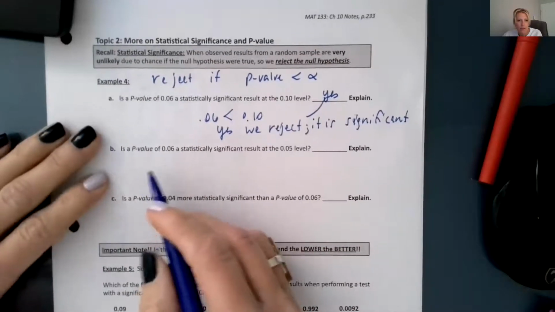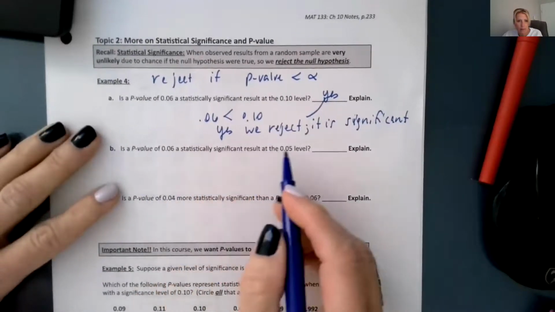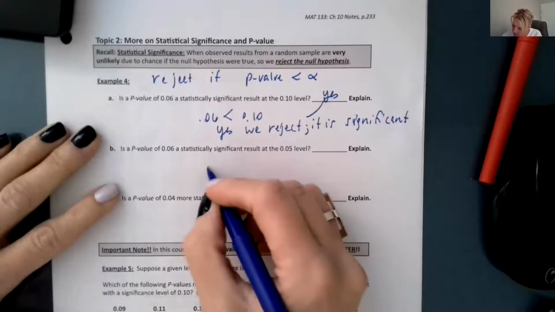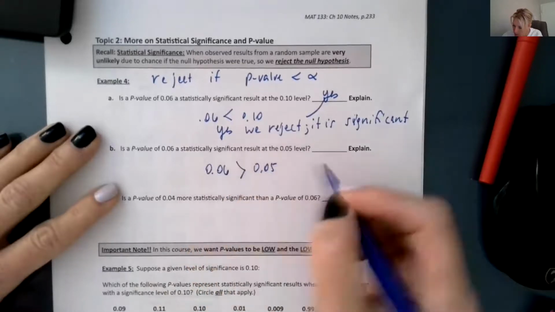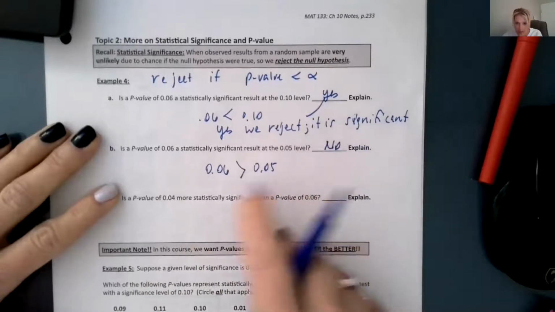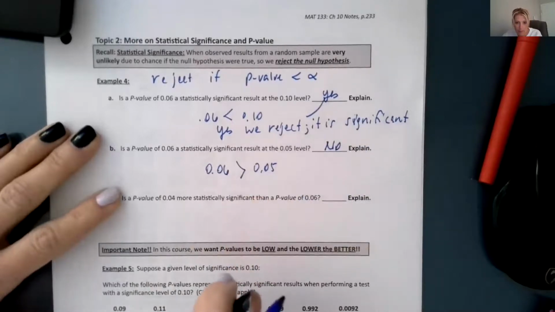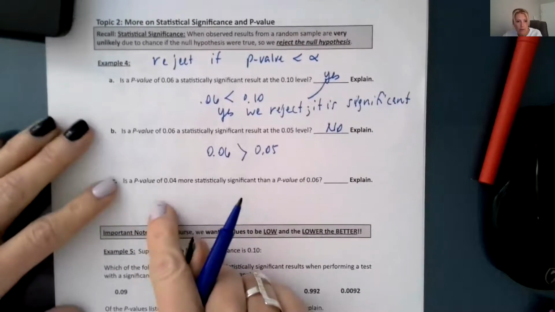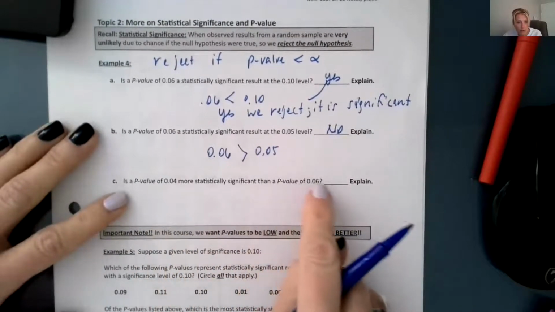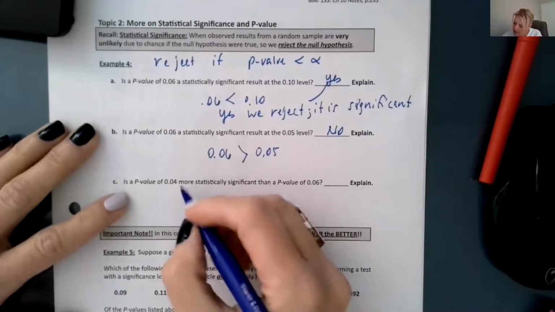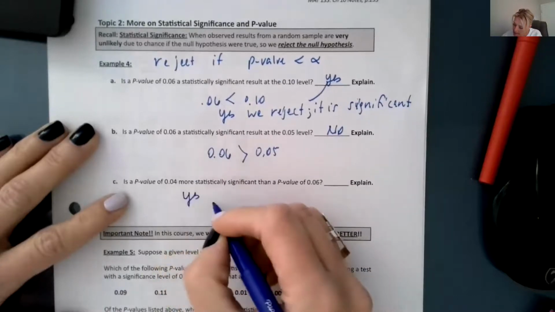What about, is a p-value of 0.06 statistically significant at 0.05? No, it's not, because it's bigger. Okay, so is a p-value of 0.04 more statistically significant than a p-value of 0.06? And that is yes.